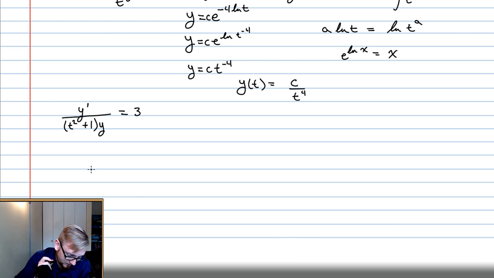Now, this does not look like y prime plus p of t equals 0. That does not look like that at all. But that's okay. We will manipulate it so that it does.